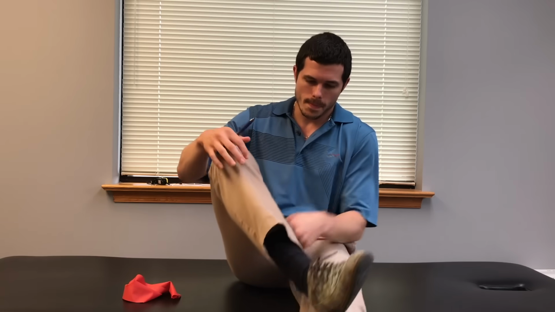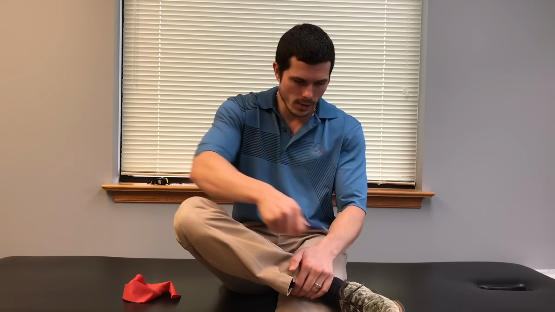But if it's symmetrical, and especially if it's excessive, like you can get your knee kind of like parallel or in line with your foot, or you can get it all the way down to the table, please do not stretch the hip anymore. Instead, try these two things, okay? So if you've been trying to stretch the heck out of your hip and it's not helping your piriformis syndrome, try these two things.